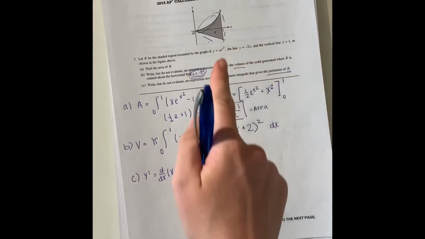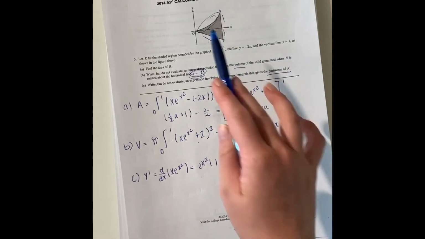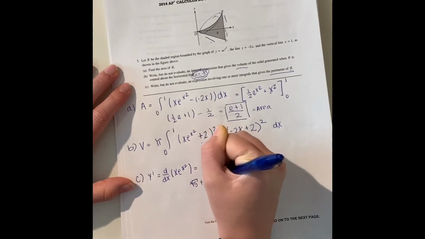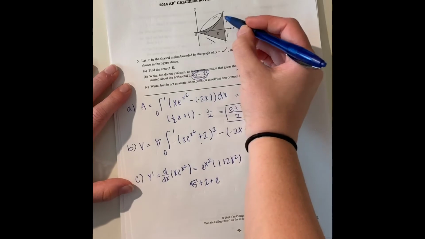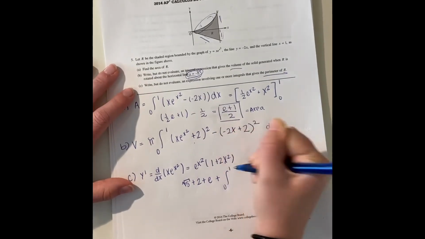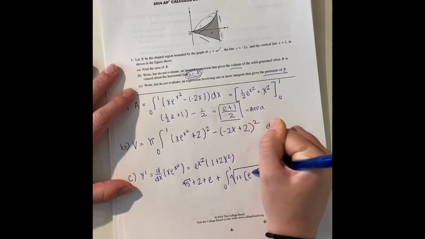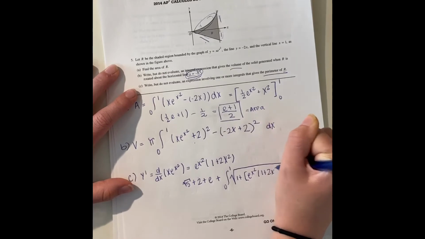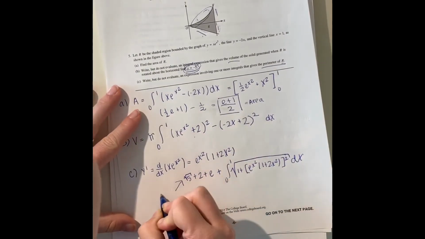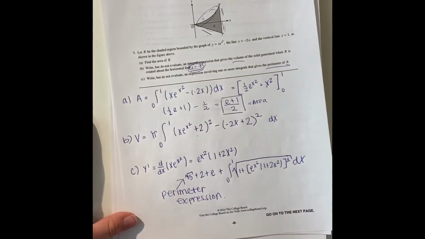Okay, and then since that's the derivative, we add up these 3 sides, which are root 5, 2, and, no, root 5, 2, and e. So the perimeter would equal root 5 plus 2 plus e, because we're finding the perimeter, so we just add all sides together. We know these, but we have to take the integral of this one. So we add the integral from 0 to 1 of the square root of 1 plus e to the x squared, parentheses, 1 plus 2x squared, dx. And that is your perimeter expression.